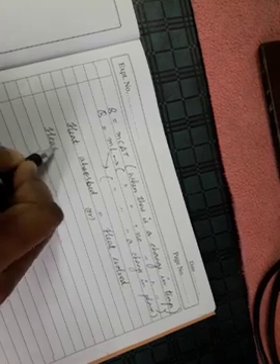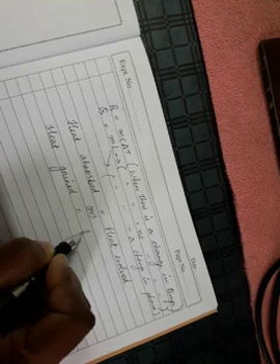And then the next formula that we are going to use is heat absorbed is equals to heat evolved. Heat is the same Q, so heat absorbed is equals to heat evolved, or in other words, heat gained is equals to heat lost.